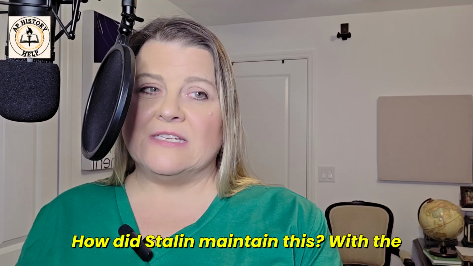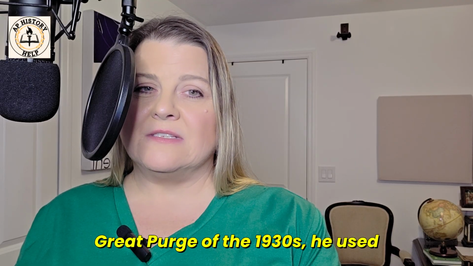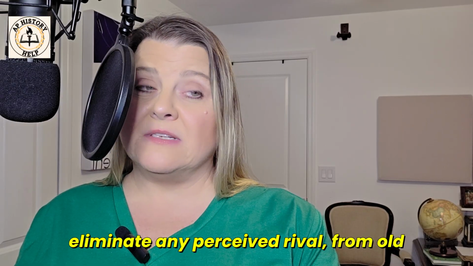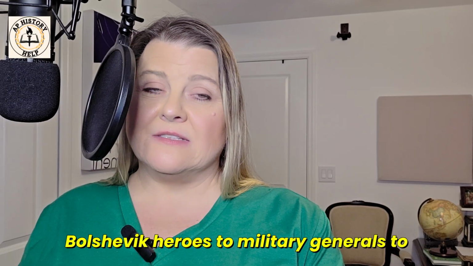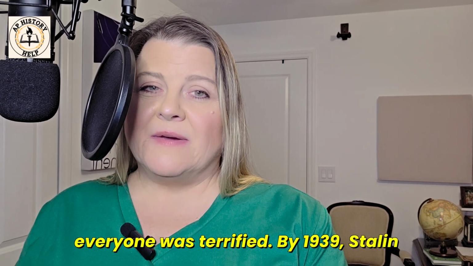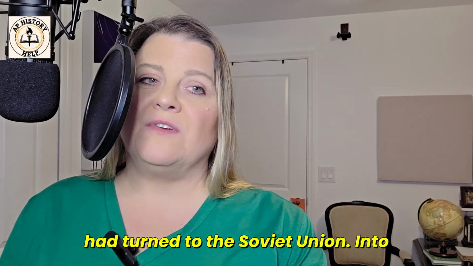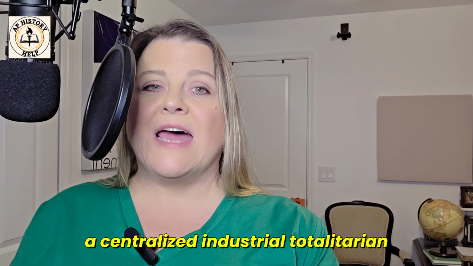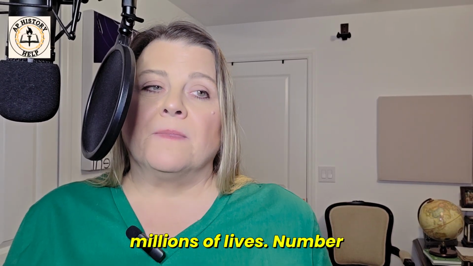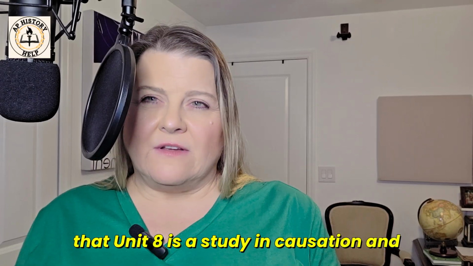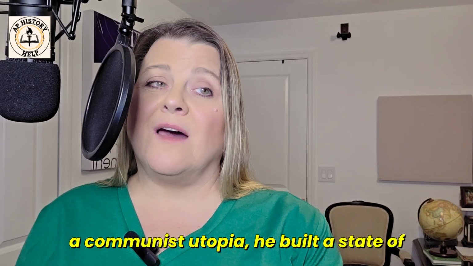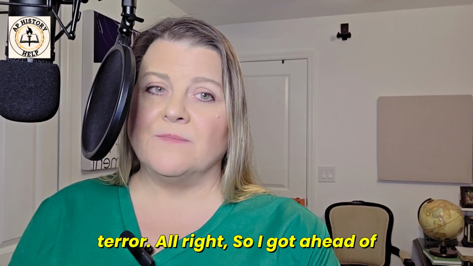With the Great Purge of the 1930s, he used the secret police to systematically eliminate any perceived rival, from old Bolshevik heroes to military generals to ordinary citizens. Nobody was safe, and everyone was terrified. By 1939, Stalin had turned the Soviet Union into a centralized, industrial, totalitarian powerhouse, but at the cost of tens of millions of lives. Remember that Unit 8 is a study in causation and totalitarianism, and Stalin didn't build a communist utopia. He built a state of terror.